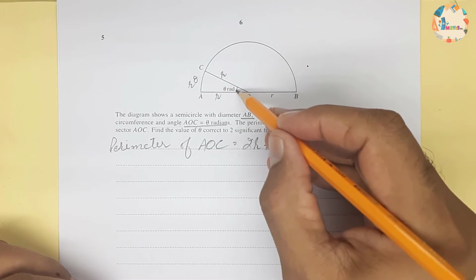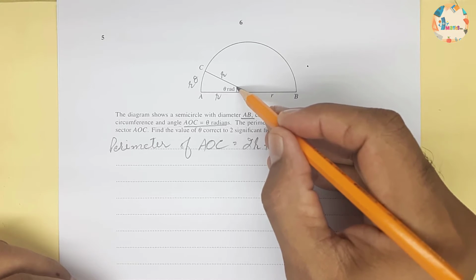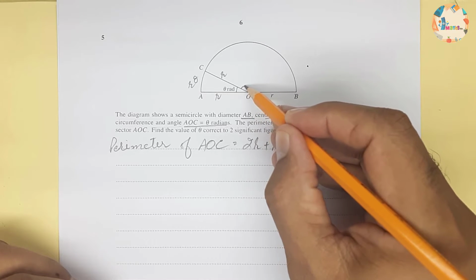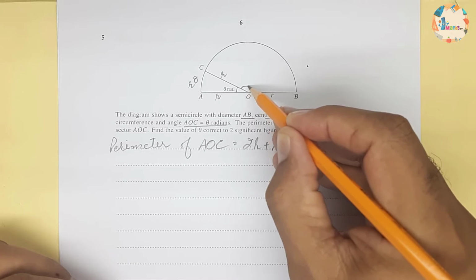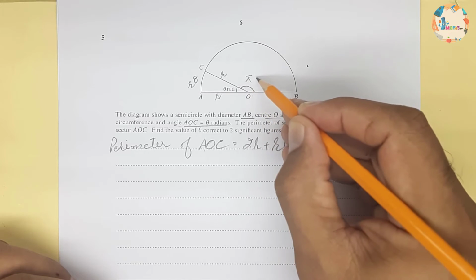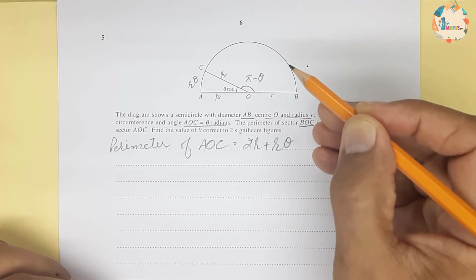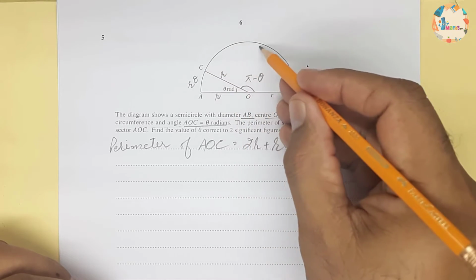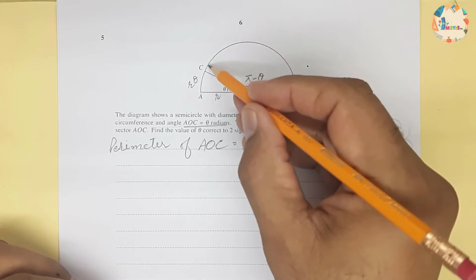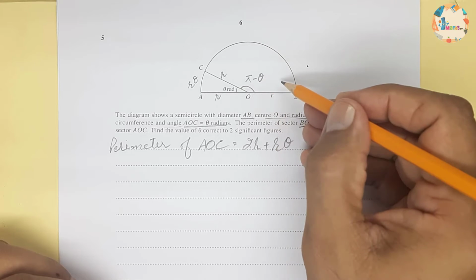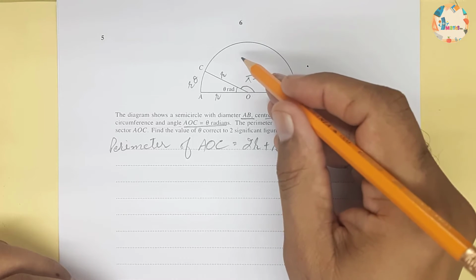Now this angle is theta radian, and this remaining angle will be pi minus theta. So we can take this angle as pi minus theta. Now length of this arc BC will be pi minus theta into r.